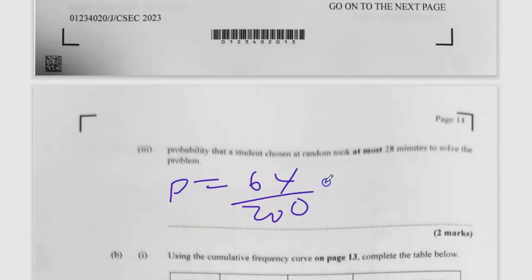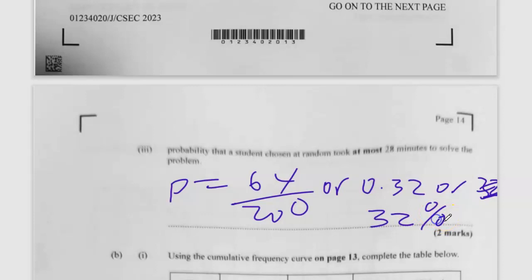We can express the probability as a decimal, 0.32, or as a percentage. Any of those forms would be okay. So, 0.32 or 32%, whichever. Let's move on.